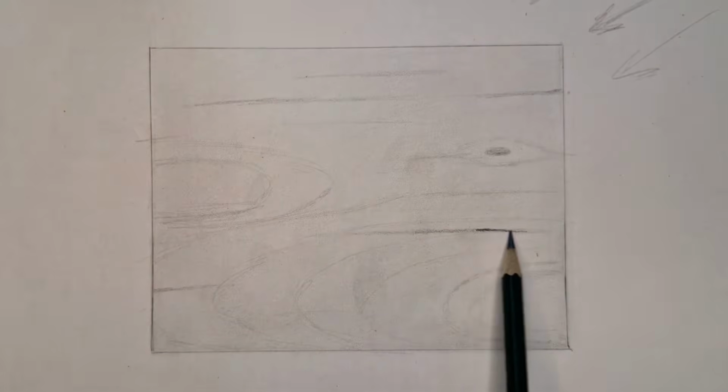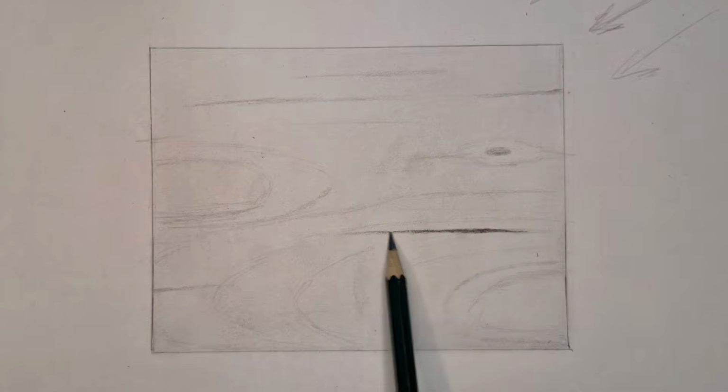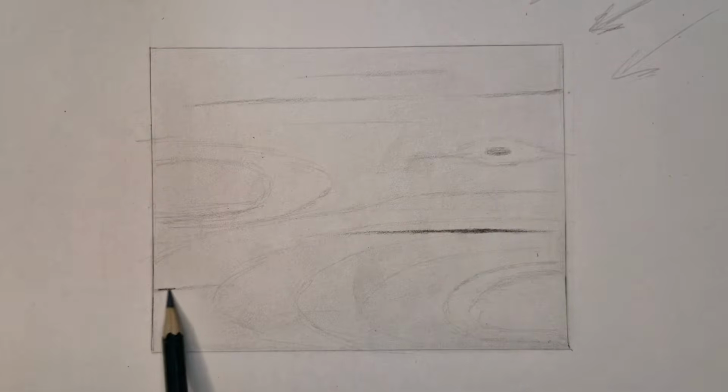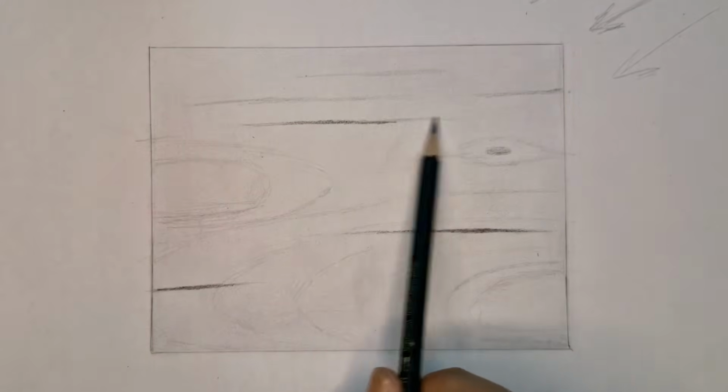Then I can go ahead and darken those in. I'm going to keep them pretty thin, but make them as dark as possible. So I switch my pencil to a 6B graphite pencil. Since these cracks are considered to be grooves, we should use our darkest values for them.